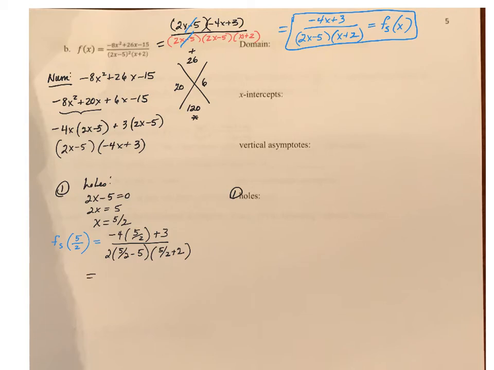So negative 4 times 5 halves is negative 20 divided by 2, or negative 10, plus 3 in the numerator, divided by 2 times 5 halves. The 2's will cancel, or you can do 2 times 5 is 10, divided by 2 is 5. 5 minus 5 is 0, times 5 halves plus 2.